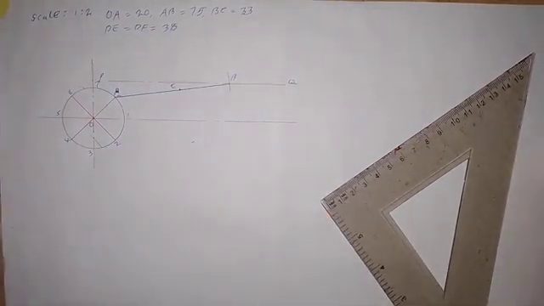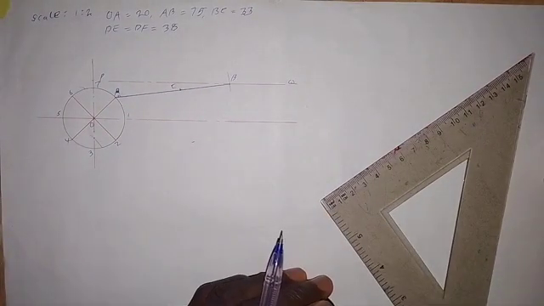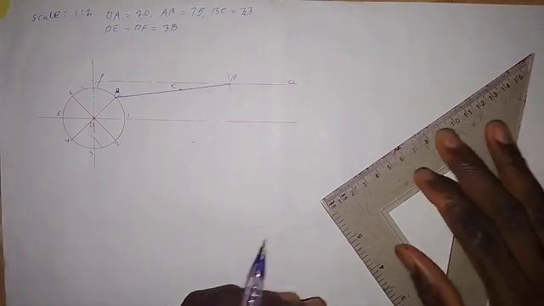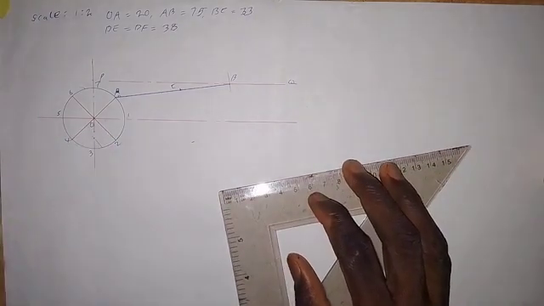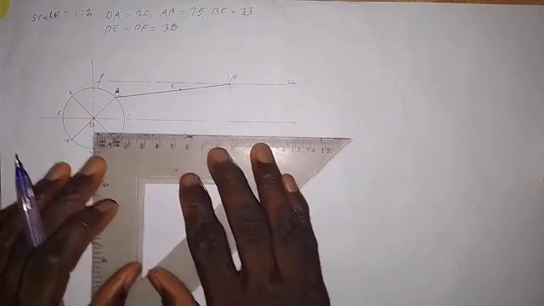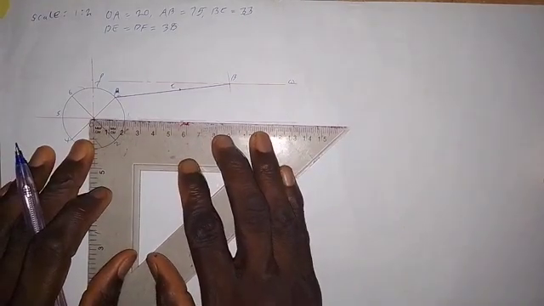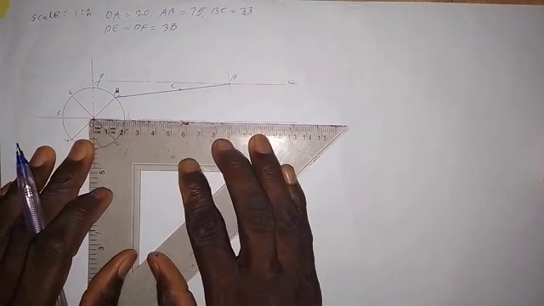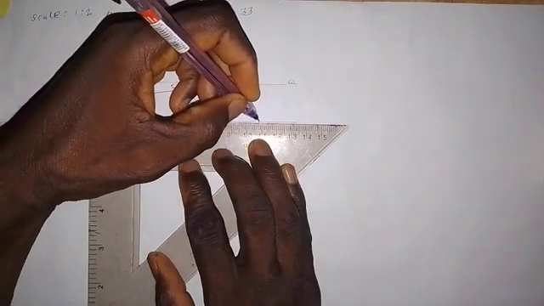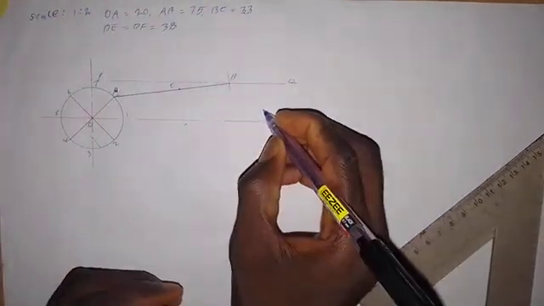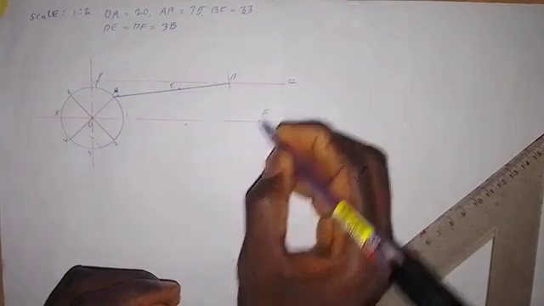So the next thing that we are going to do, we need to locate point F. The distance between O and F is 216 millimeters. Half of that will give us 108. So we take a measurement of 108 millimeters. So this is 108 millimeters. So this point is point F now. So here we have point F.